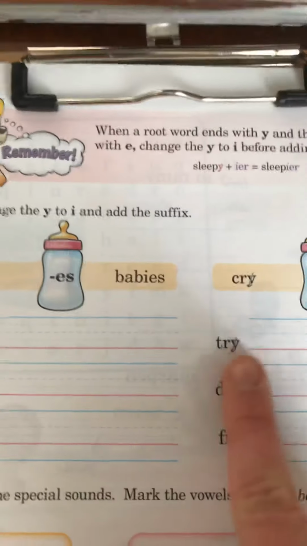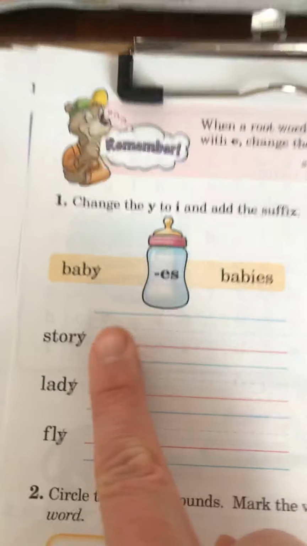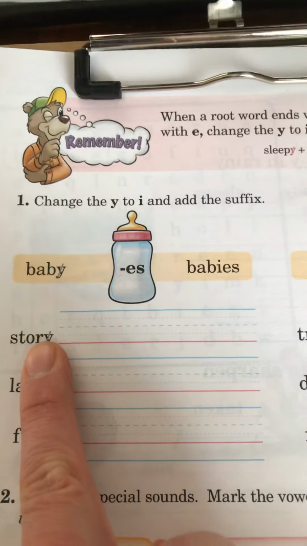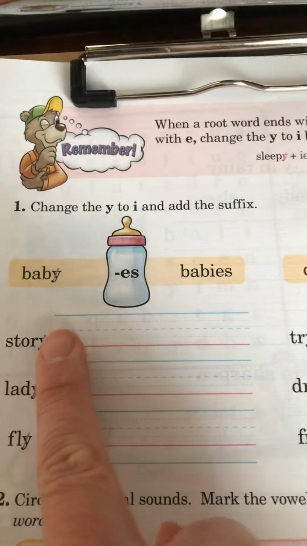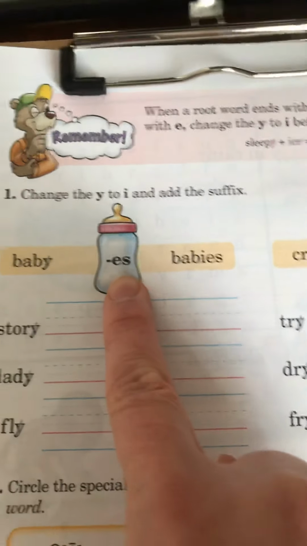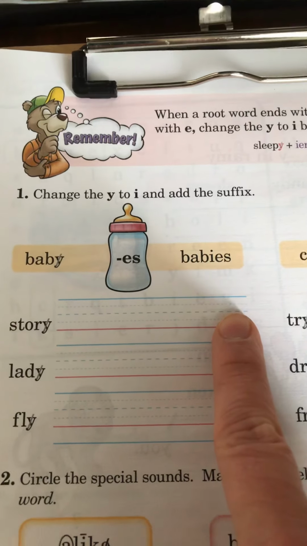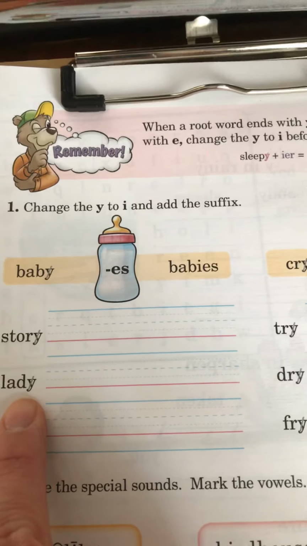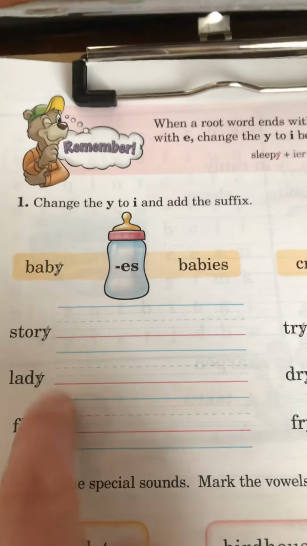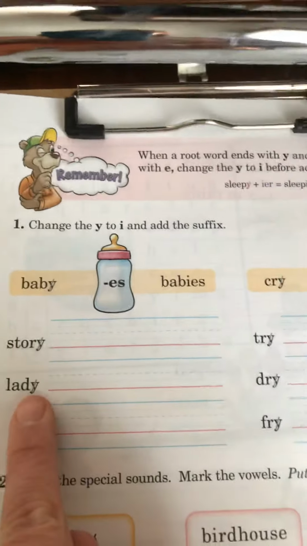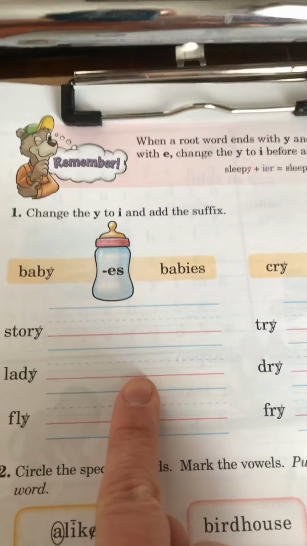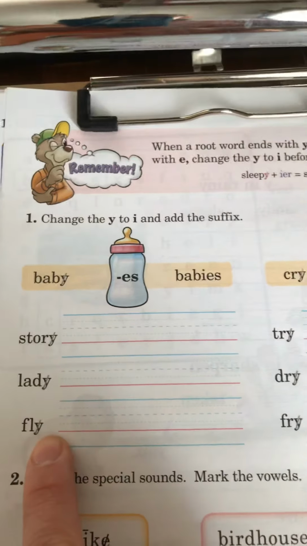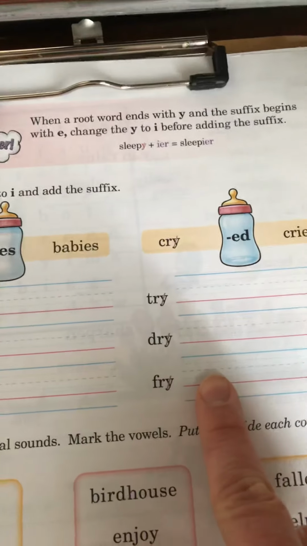Notice that all these root words end in Y. Now, they've already helped you. They've already crossed off the Y. So, story is spelled S-T-O-R-I-E-S. Write that in this line. If I'm going too quickly, you can pause. Lady, to make that ladies, you change the Y to an I. L-A-D-I-E-S. Flies, F-L-I-E-S. You are going to do this row.